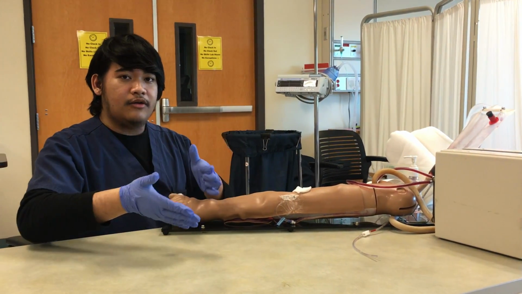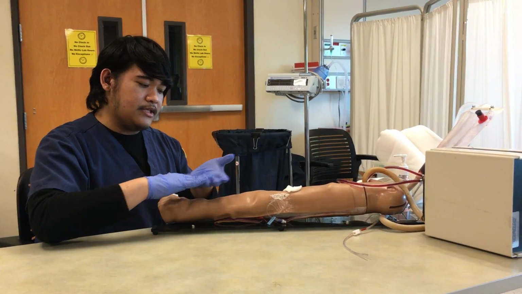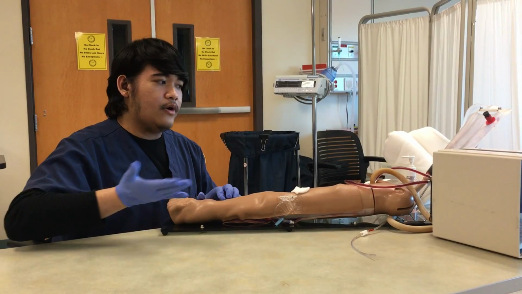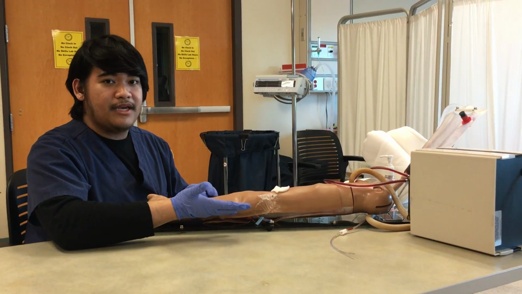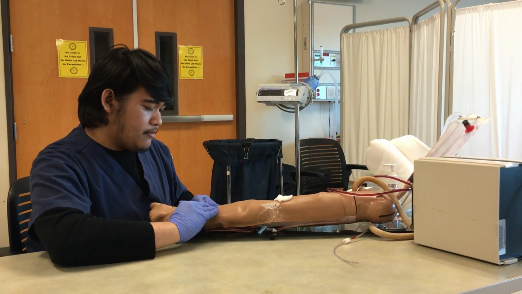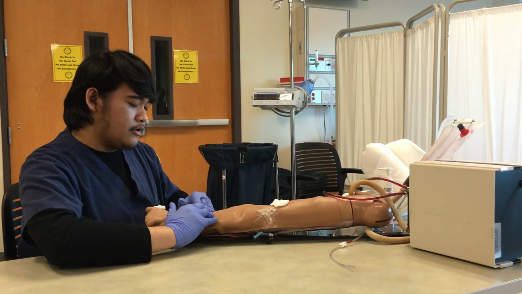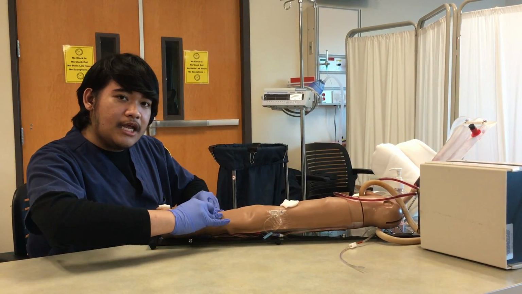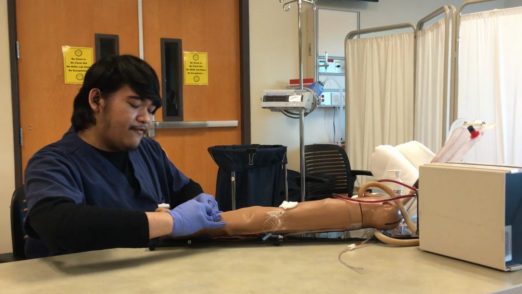So we would go on the other arm for that procedure. Another modified Allen test that we could do for unconscious patients is to occlude again the radial and ulnar and start pushing back the blood, kind of doing it for them.